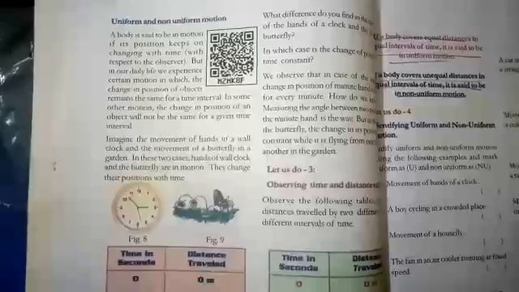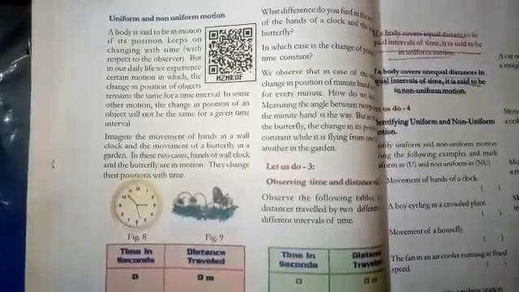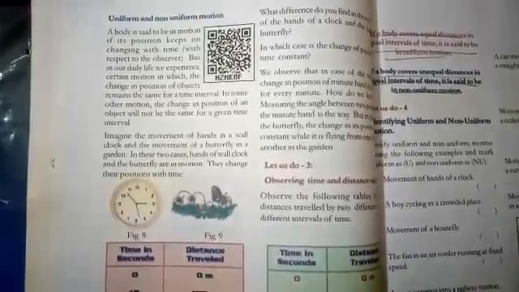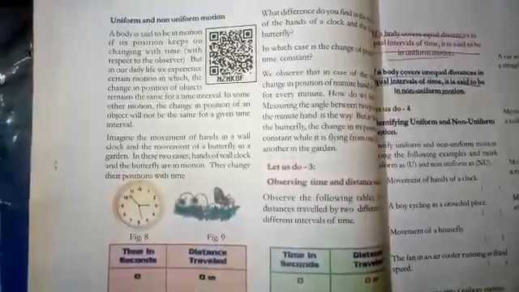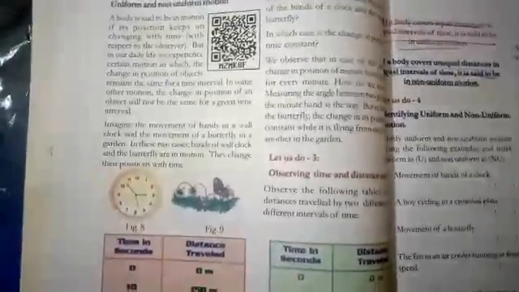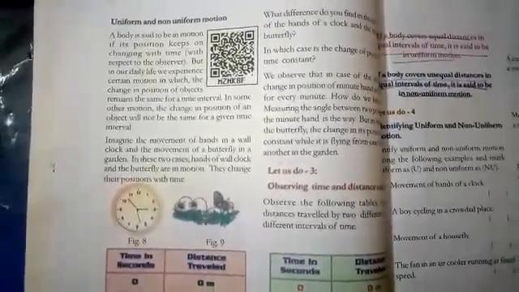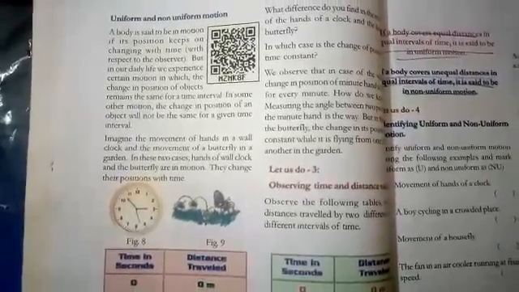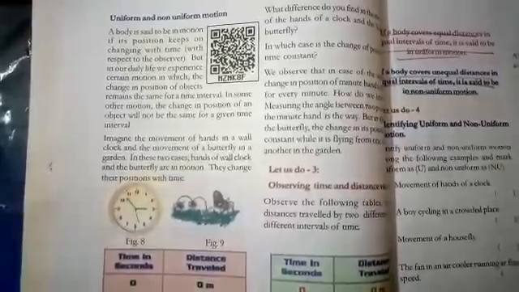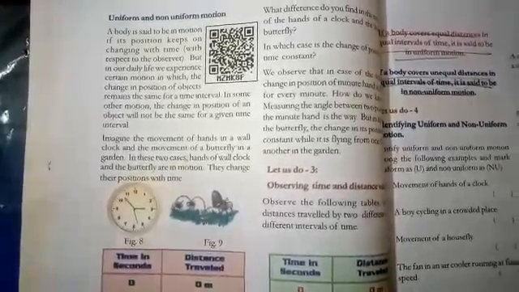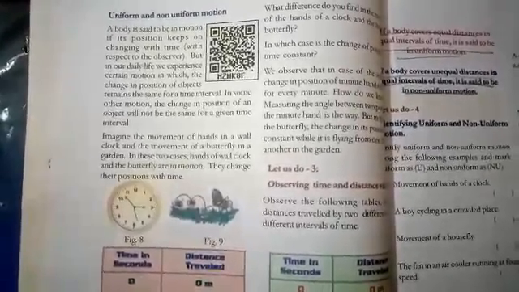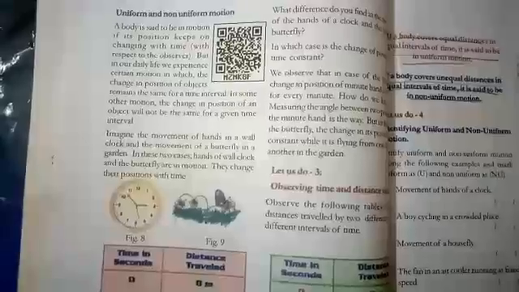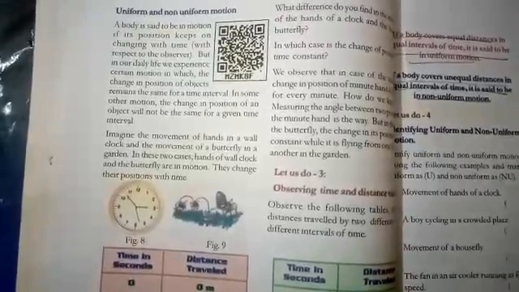In some other motion, the change in position of an object will not be the same for a given time interval. We experience different activities like running, playing, and vehicles moving. Do they all take the same time to move and do the activities? No.